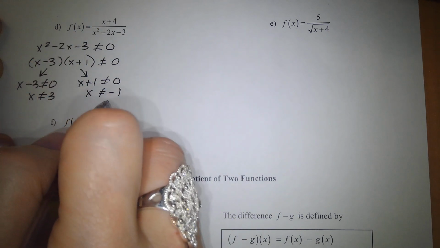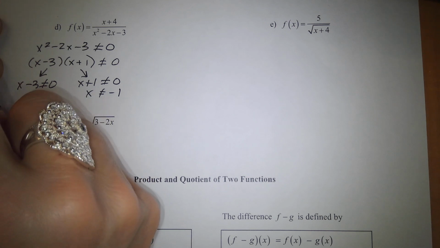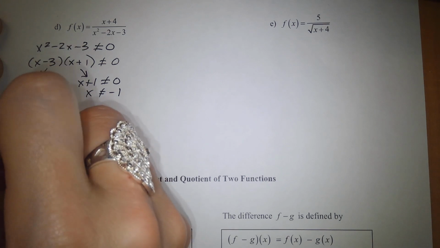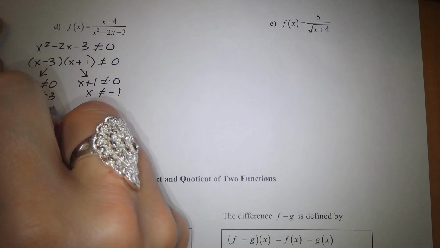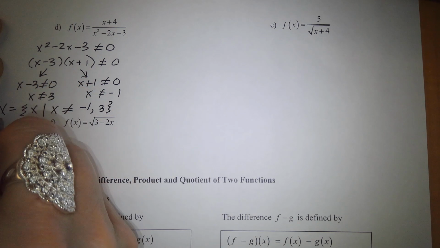So I actually have two exclusions. So my domain, I would say x is any number x such that x is not equal to negative 1 or 3.